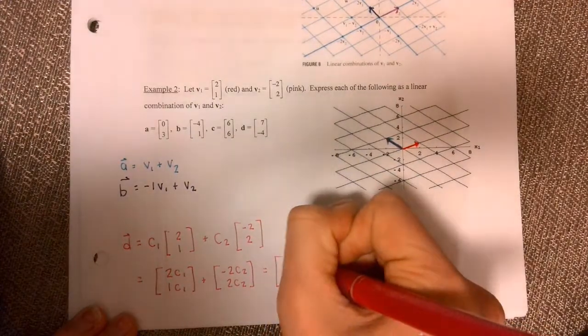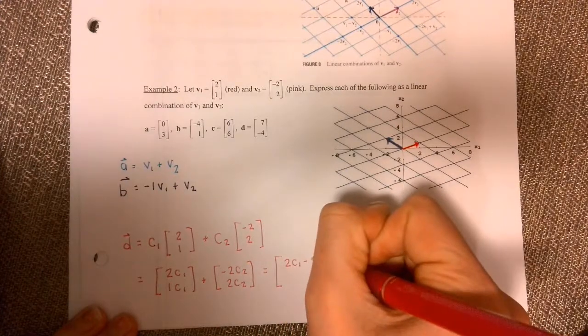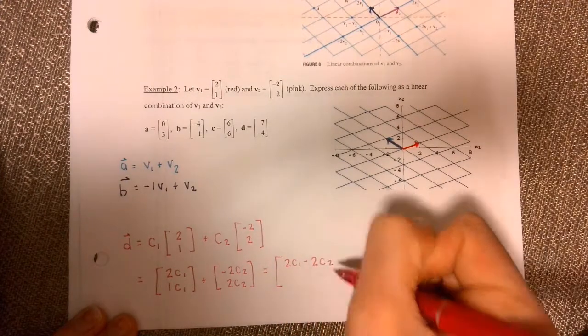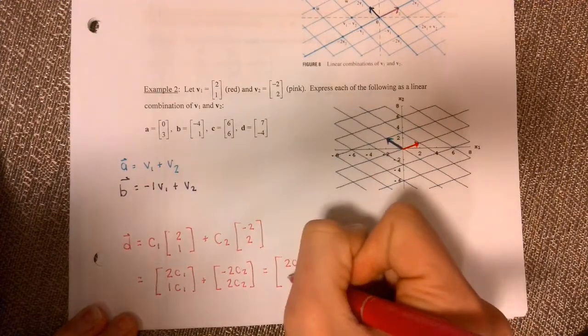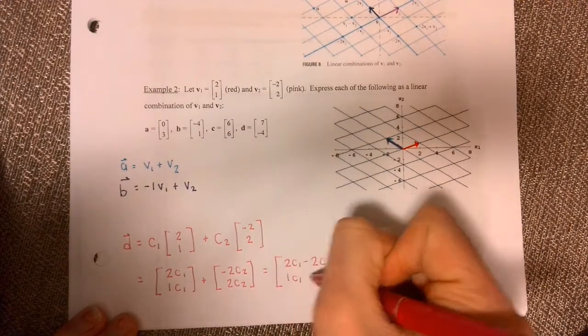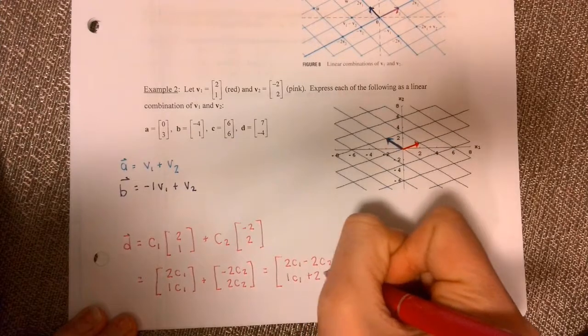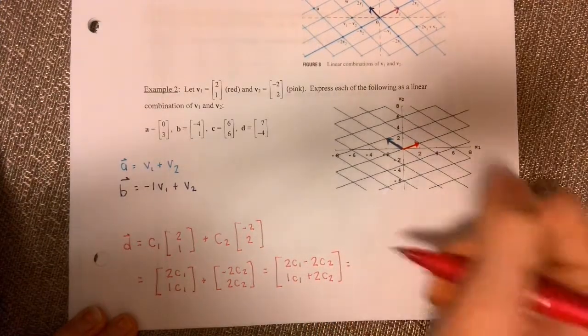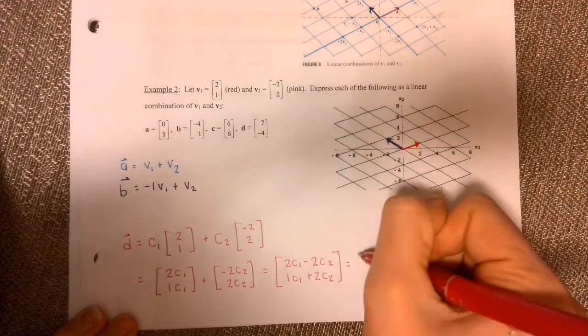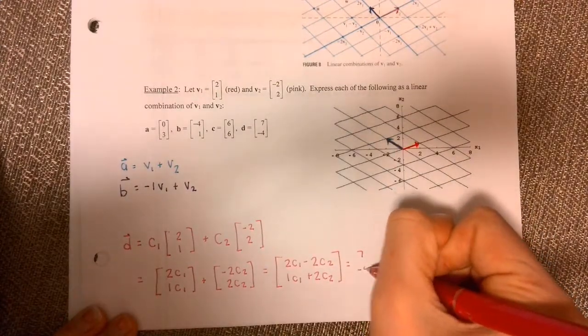So that would be 2C1 minus 2C2, and 1C1 plus 2C2. That's the vector I'm looking for to be equal to D, (7, -4).